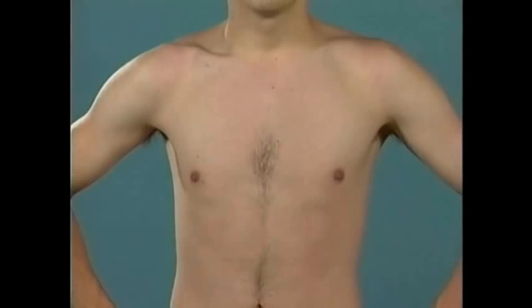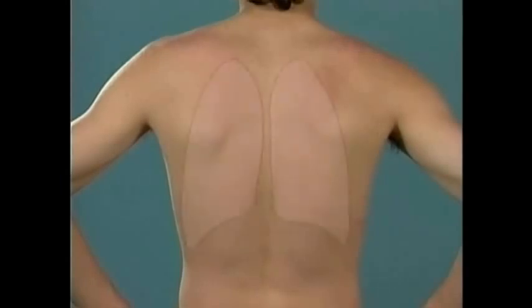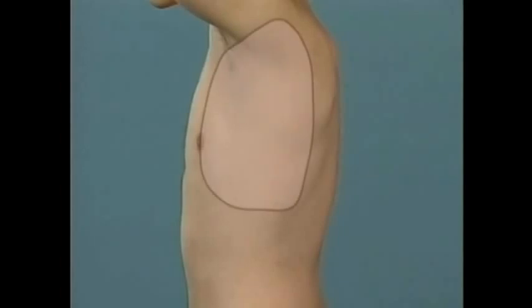Before looking at the lungs, it's important to understand the structures that contain them. The thorax, the two pleural cavities that lie within it, and the structures that produce respiratory movement are shown in Tape 3 of this atlas. Seen from in front, the lungs are here. Seen from behind, they're here. Seen from either side, the lung is here.